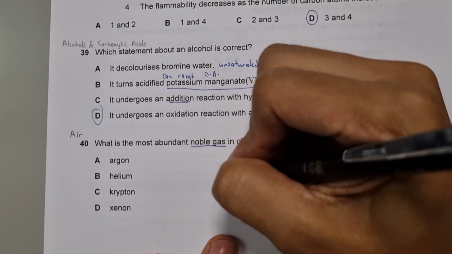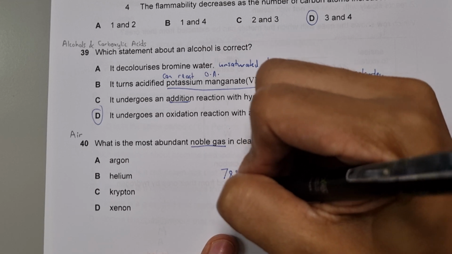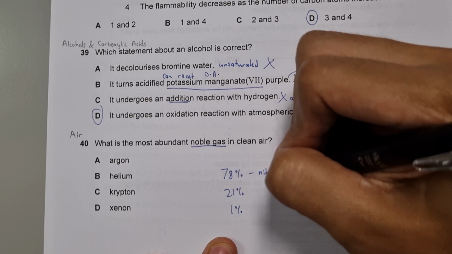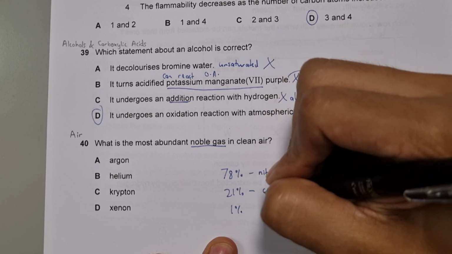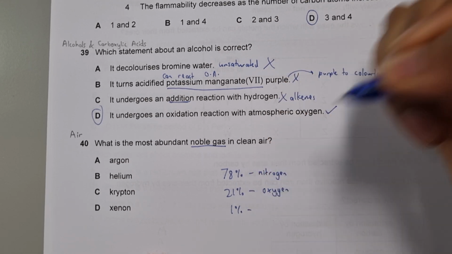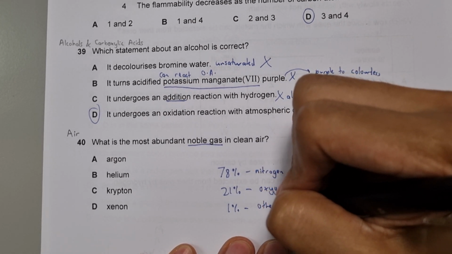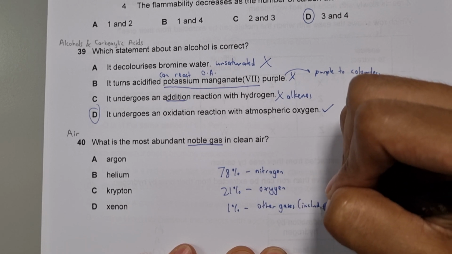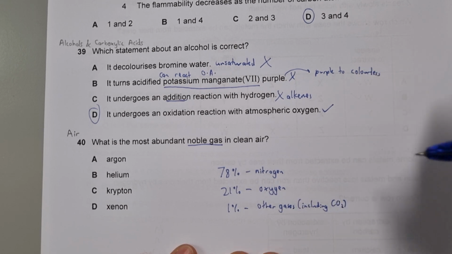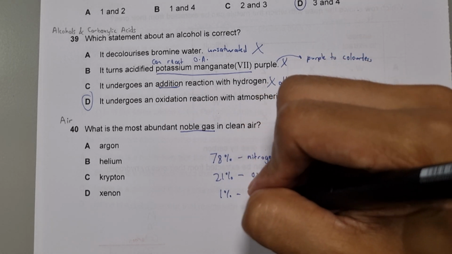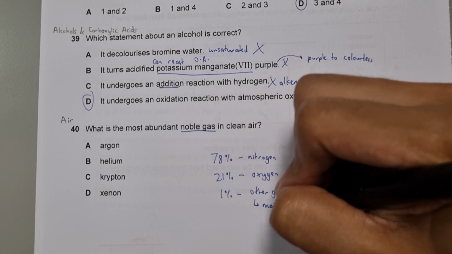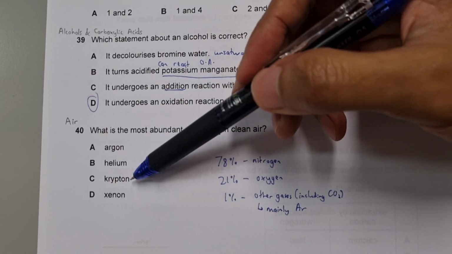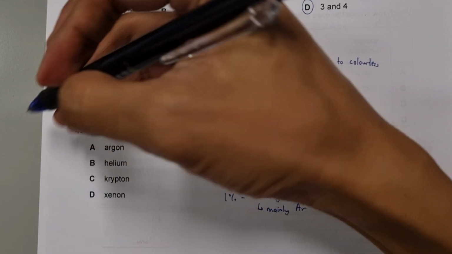Let's have a revision. 78% in clean air is nitrogen, 21% is oxygen, 1% is other gases, including CO2. But the other gases are mainly argon. We don't even talk about helium, krypton and xenon. So the answer is A.